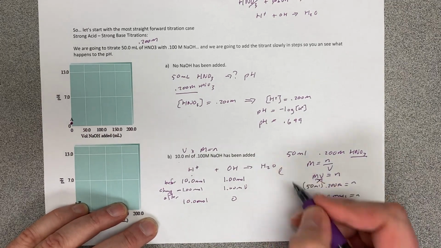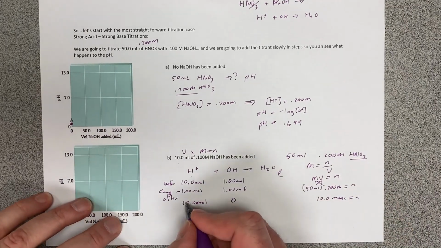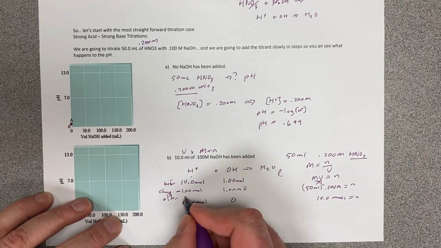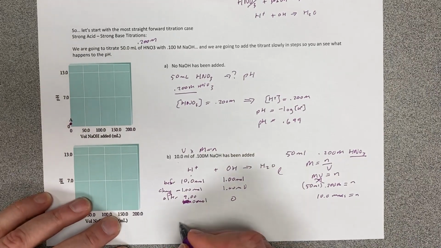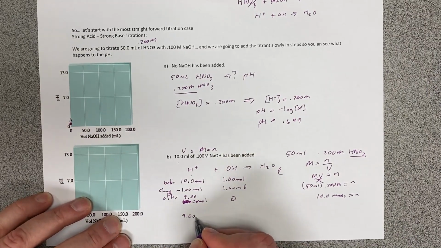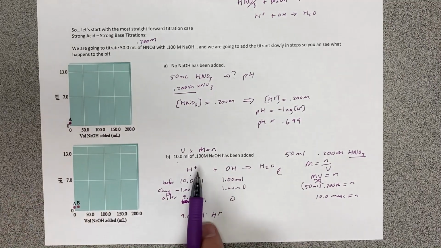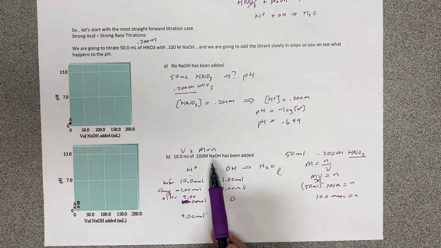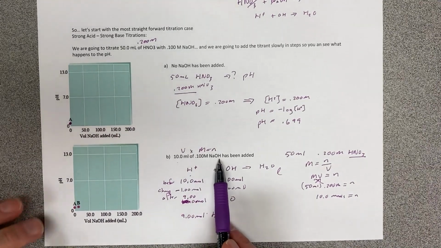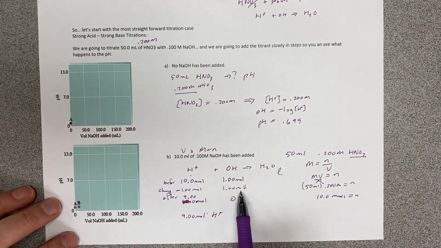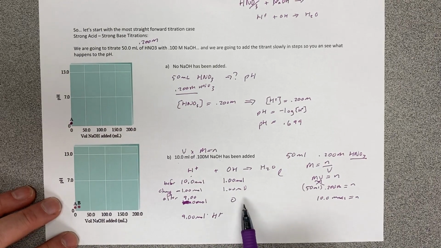We don't care about water because it's a liquid. So I don't know why I wrote 10 again. That should be 9.00. So what I have now is 9.00 millimoles of H plus sitting in there after I've added in the 10 milliliters of 0.1 molar NaOH, which is the same as 1.0 millimoles of NaOH or OH minus.